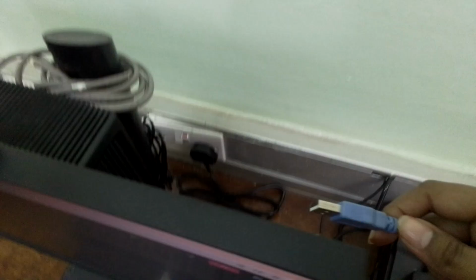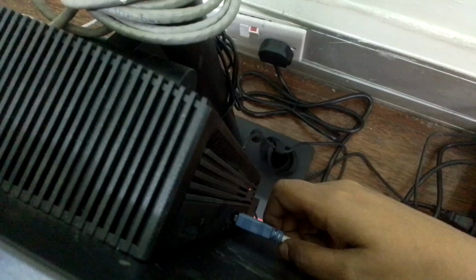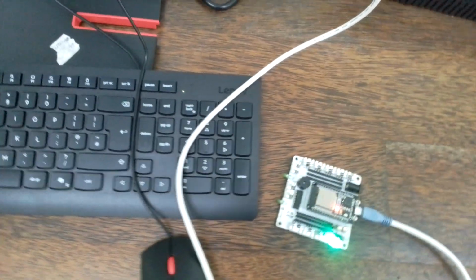We are going to take the USB cable and plug it behind the desktop. So we have this cable over here, and we're going to plug it behind. So we've plugged it. Once we plug it, you will see a green light lighting up on the ESP32.